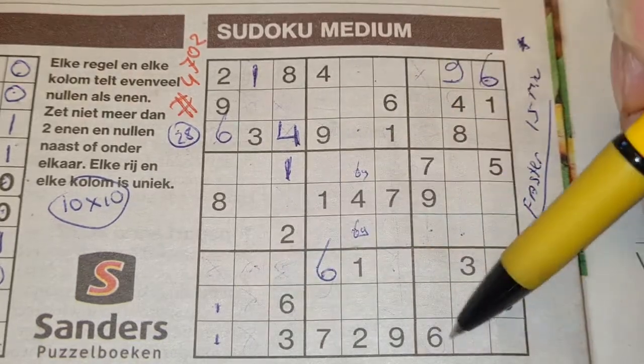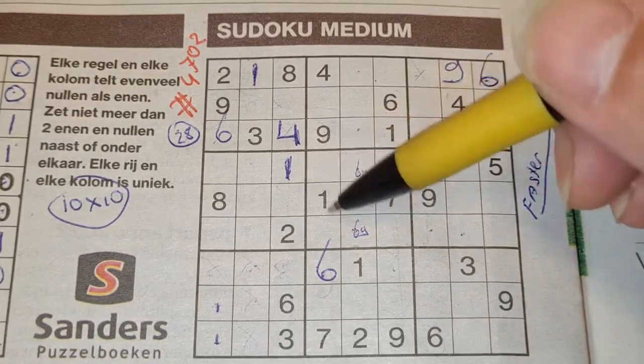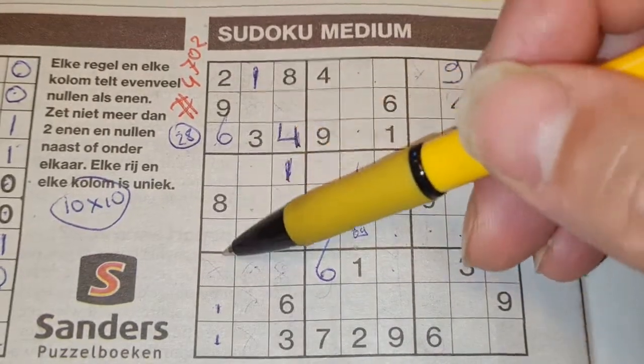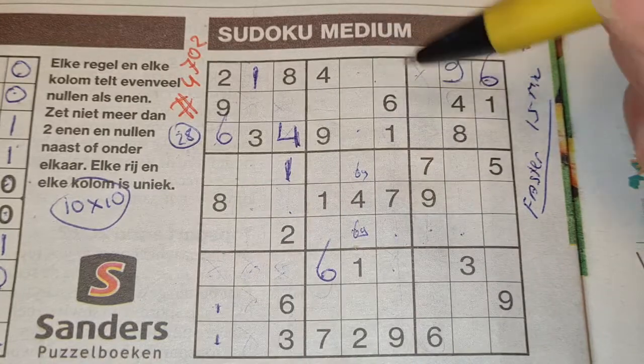Let me see. Which number can I pick? 5, 5, 5, 5. 3, 3. I'm scanning.